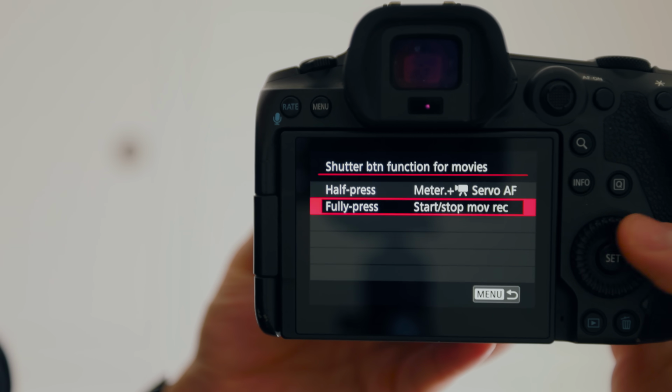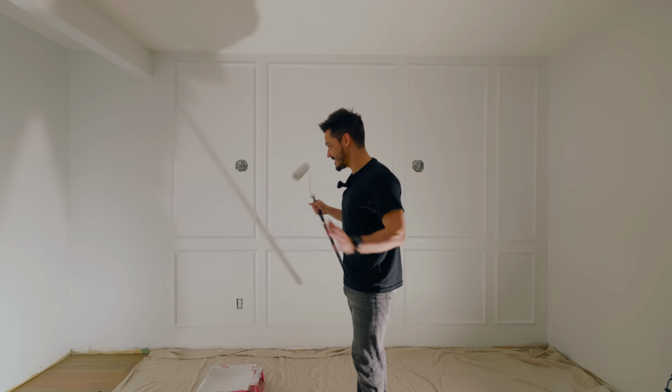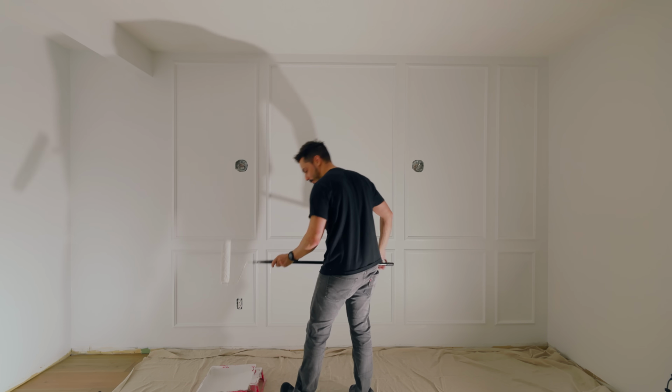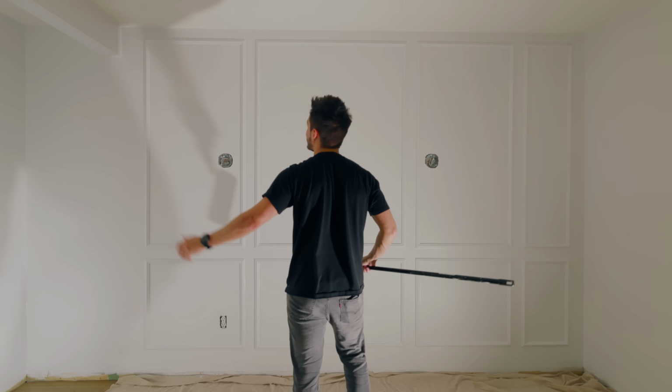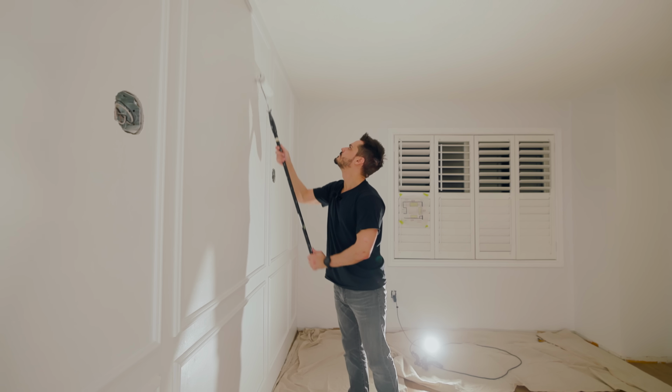Also, if you ever paint a white room, it is incredibly challenging to see where you've already painted because everything is white. The primer is white, the coat is white, and the second coat is white. I don't know, looks good to me.